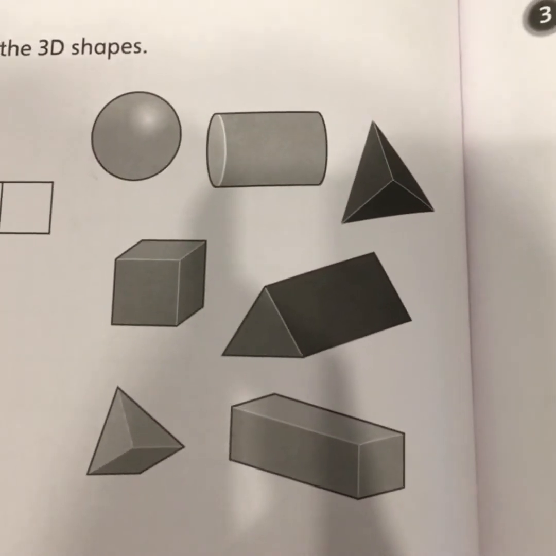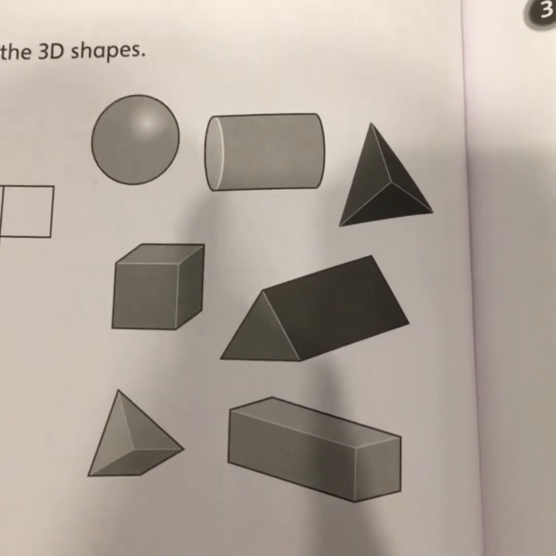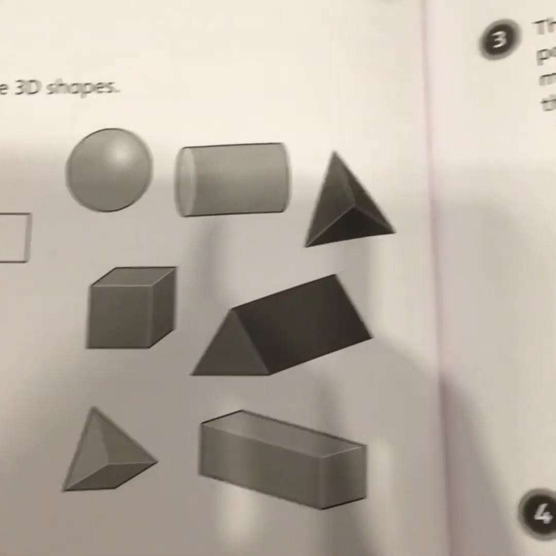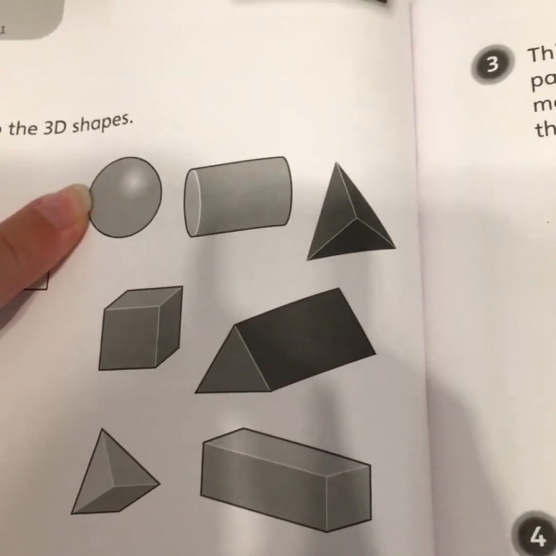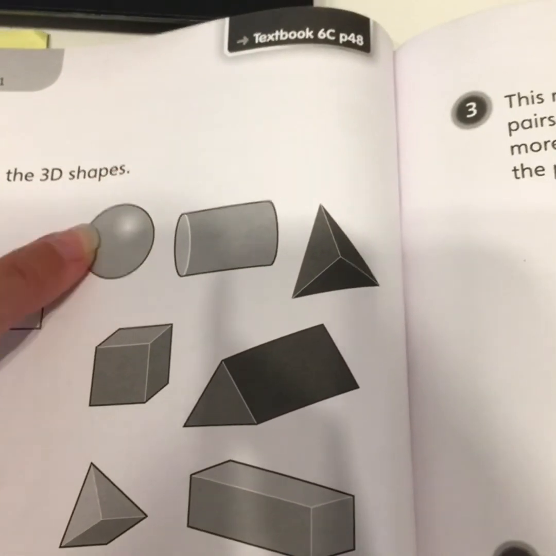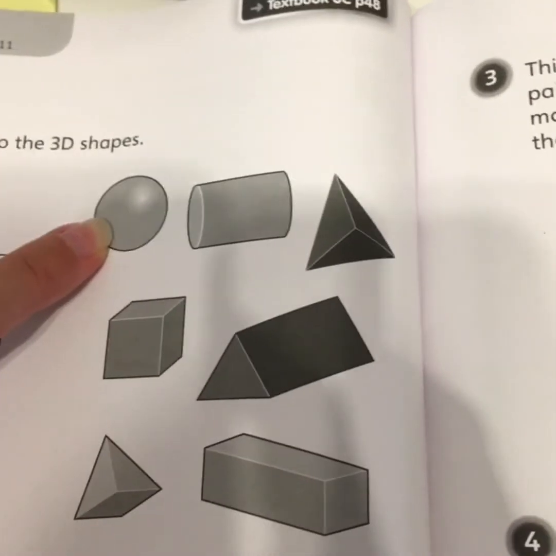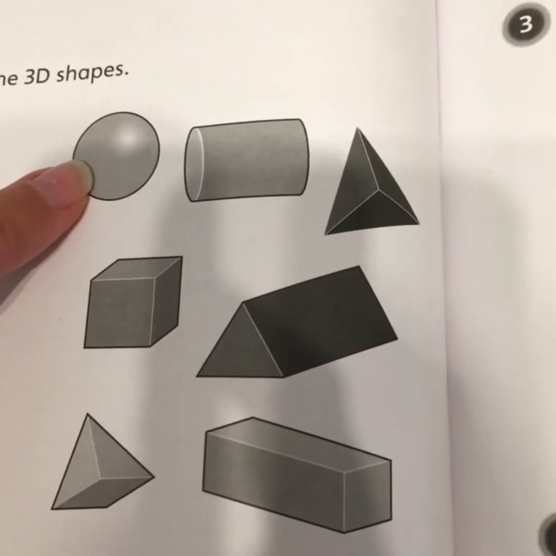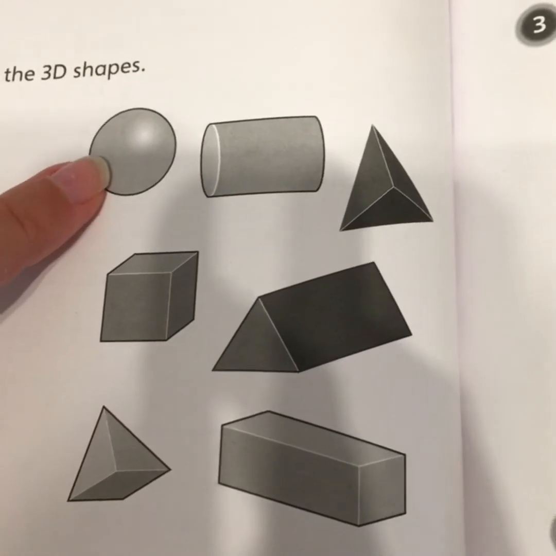Well, when we are looking at 3D shapes, we want to look at all their faces, look at the shape of the faces, how many of the faces there are, and that's going to help us work out what these shapes are. So, first one, nice and easy. It's only got one face that goes all over. There's no straight lines at all. This one is a sphere, okay? So, a sphere is like a ball, okay? So, if you've got a football at home, that's a sphere.